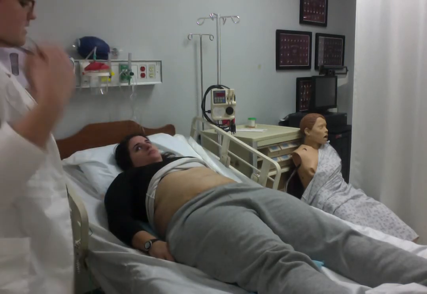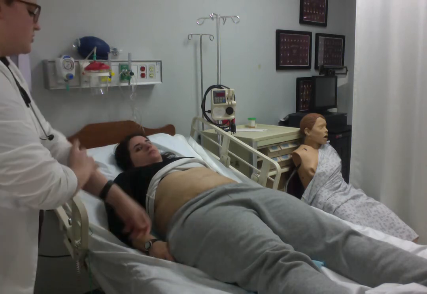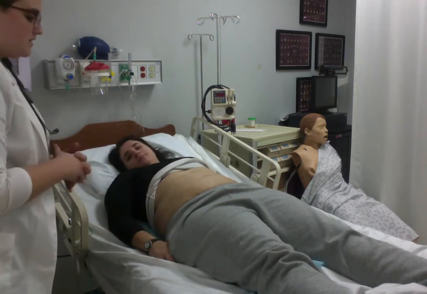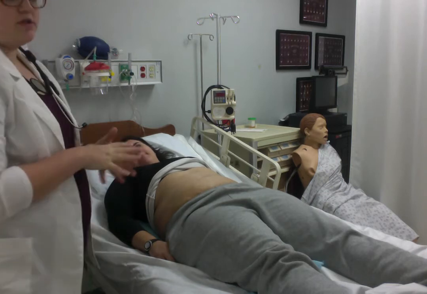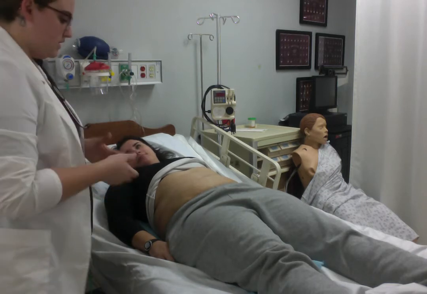Again, no bruits were heard, and I think it's about a +1 on the pulse, not super loud. So next I'm going to go to palpating. First I'm going to start with a light palpation. I'm going to go to a deep one as long as there's no pain.